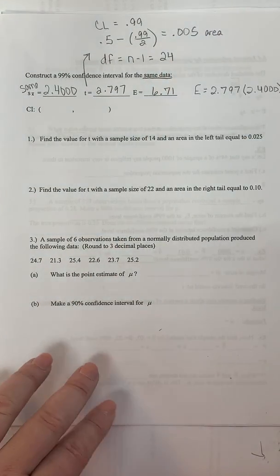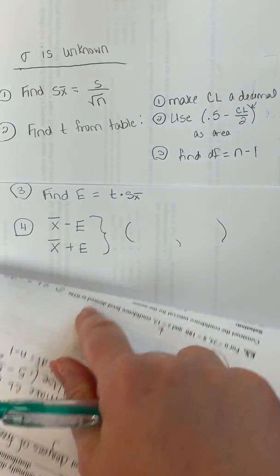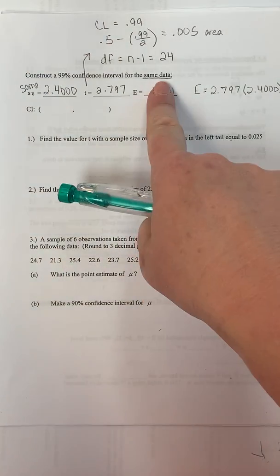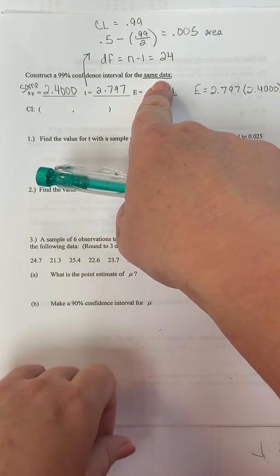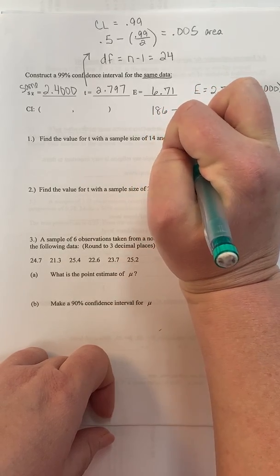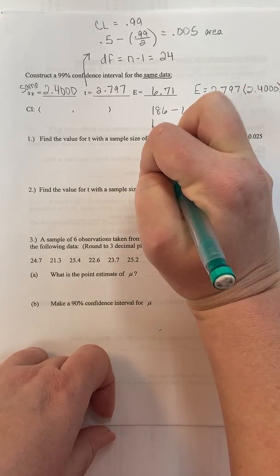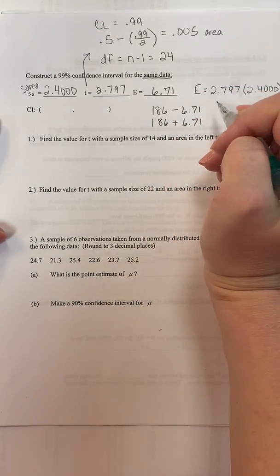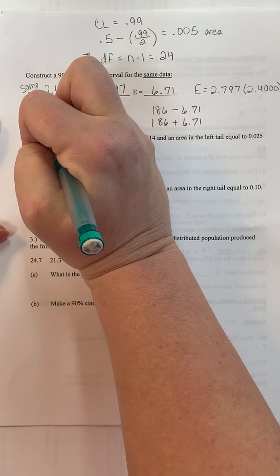Okay, now last but not least, to get our confidence interval, we take X bar plus or minus. Now X bar is the same data from the previous example, so that was 186. 186 minus 6.71, 186 plus 6.71. And then I'm going to put the answers right over here in this little interval.